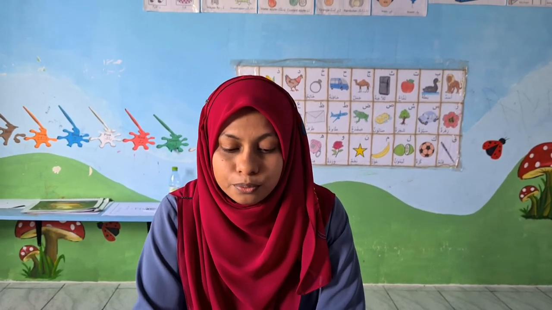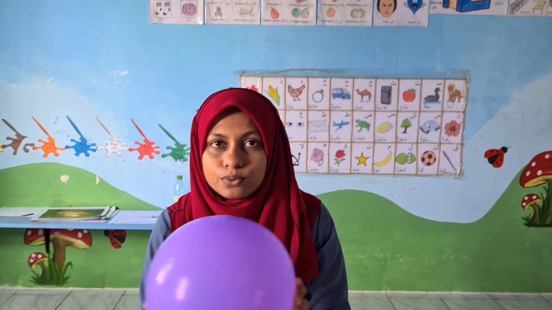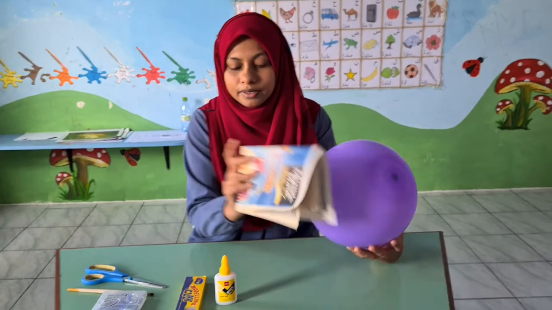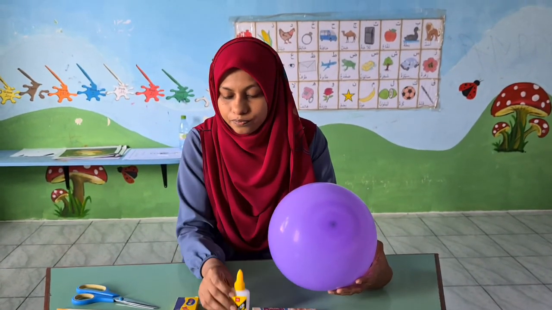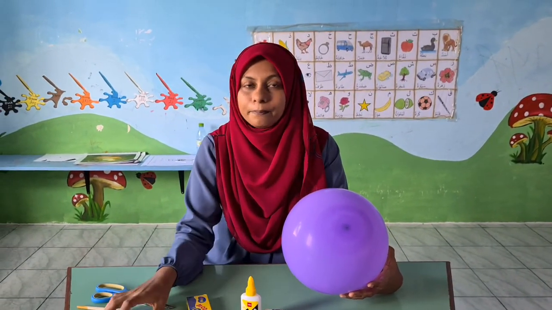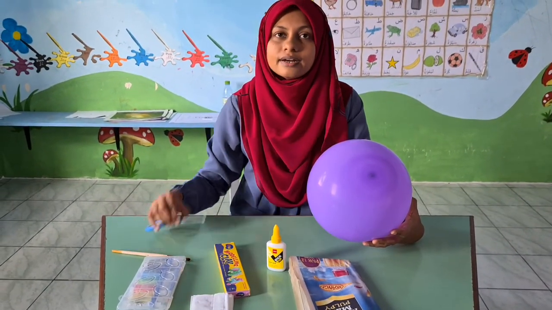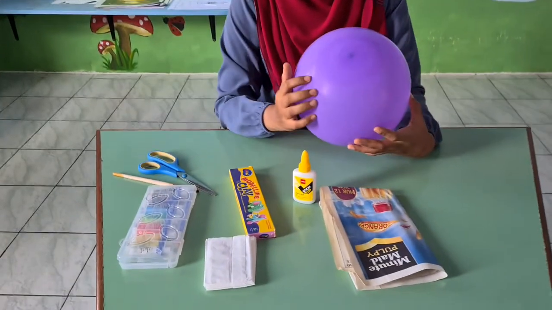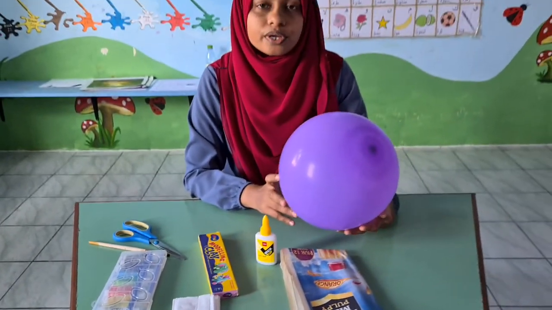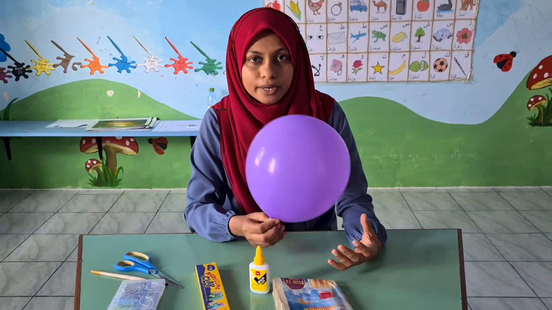Students, now it's your activity time. In today's lesson, we are going to make a mask. To make the mask, we need a balloon, newspaper, white glue, clay, paint, tissue paper and scissors. So now I am going to show you how you can make the mask using a balloon.